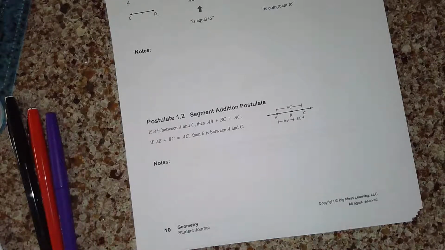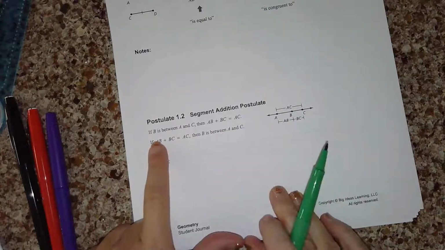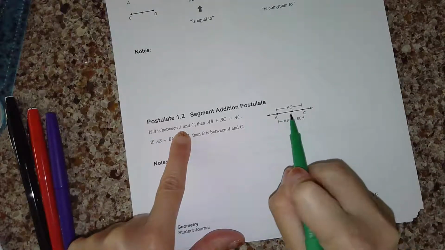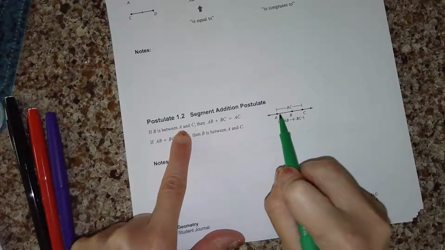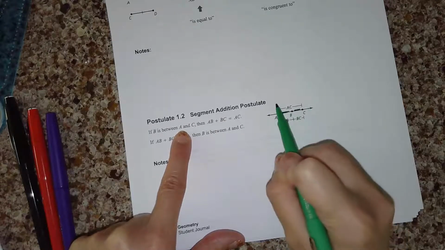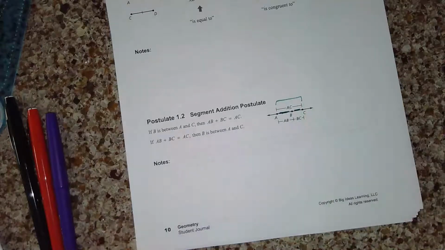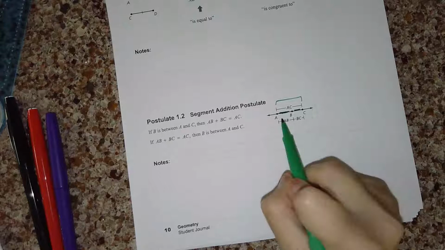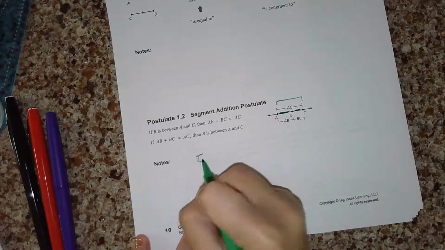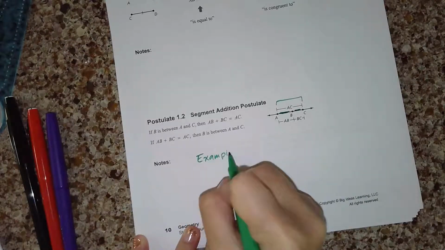What this is saying is that if between points A and C, so there's A, here's C, here's B, then AB, this distance here, plus BC, this distance here, equals the whole thing. To be honest with you, that seems a little common sense, right? Obviously if you add this piece and this piece, it equals the whole thing. I'll give you an example of how you might see this.